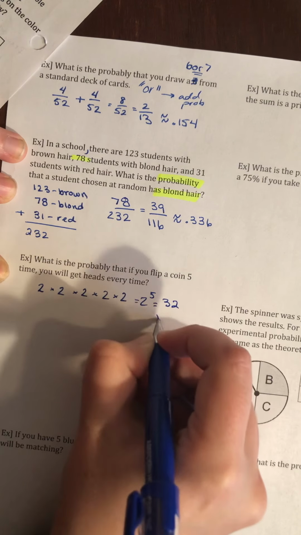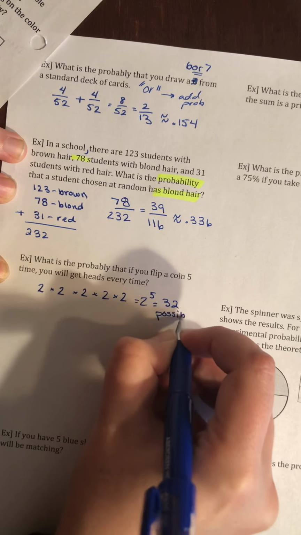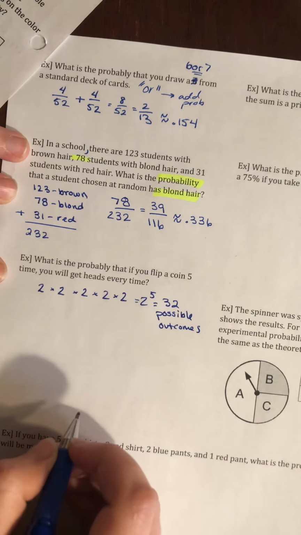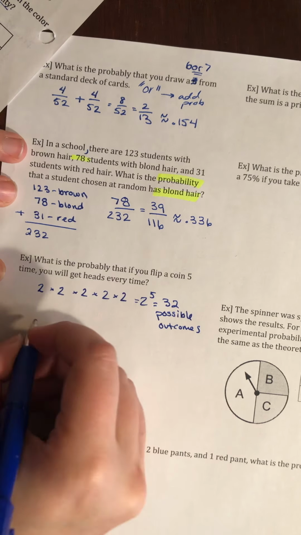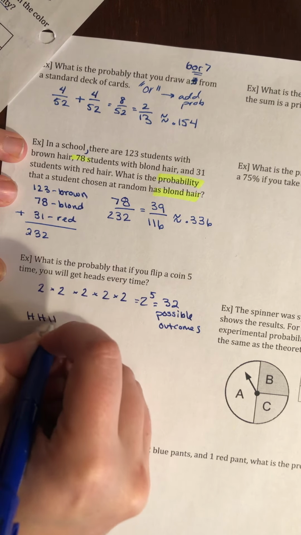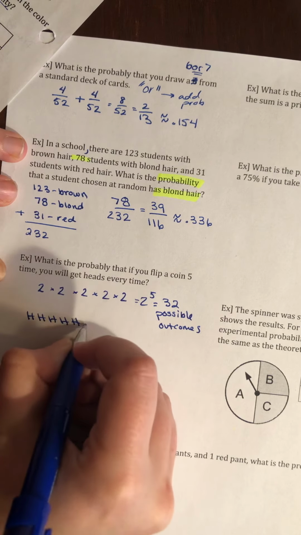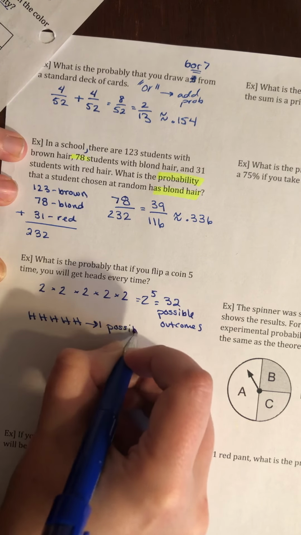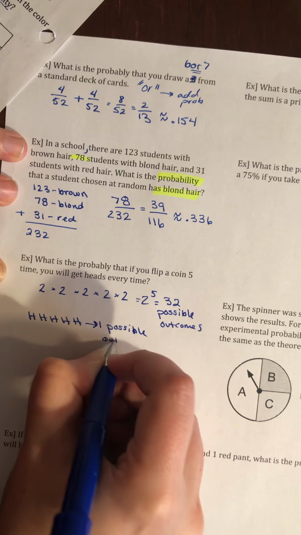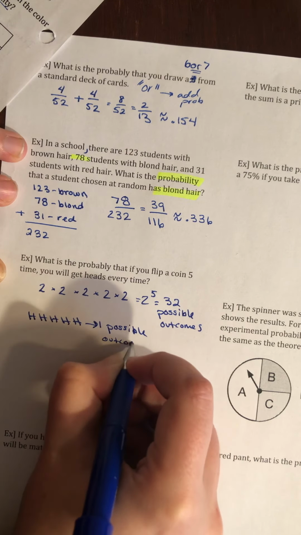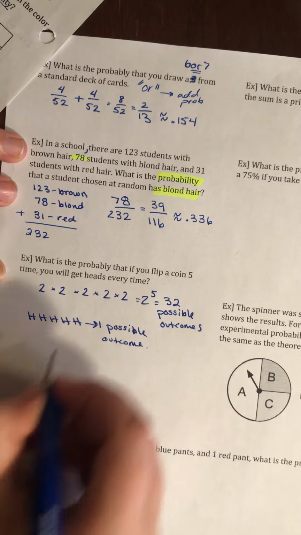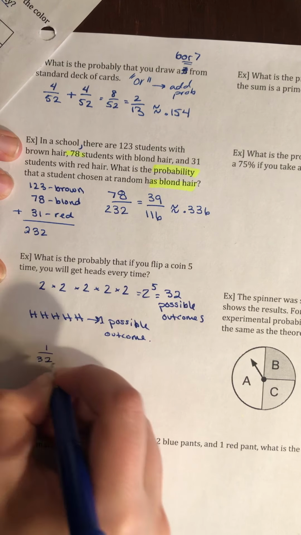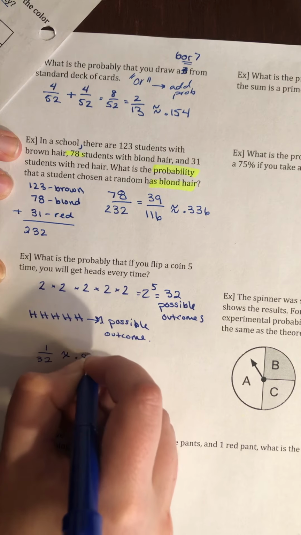So there are 32 possible outcomes when you flip a coin 5 times. Now, the fact that they're all heads, only one possible combination has 5 heads. So it's a 1 out of 32 chance, or 0.031.